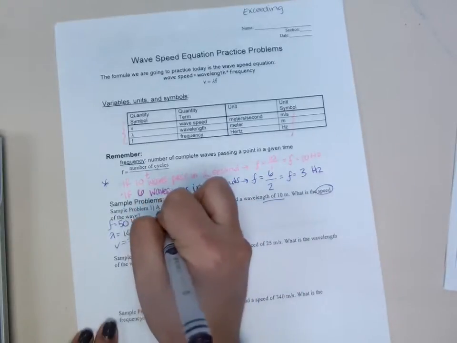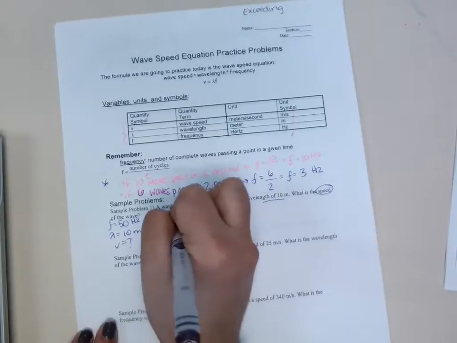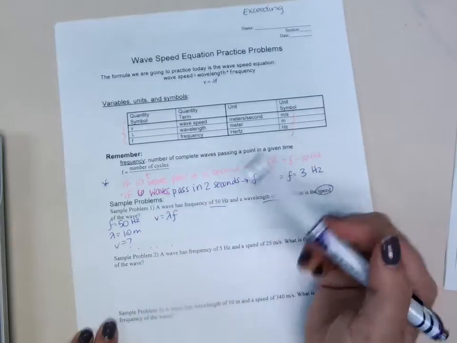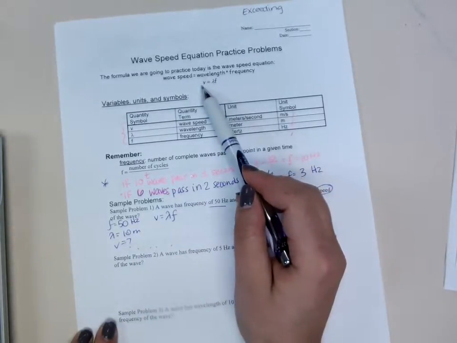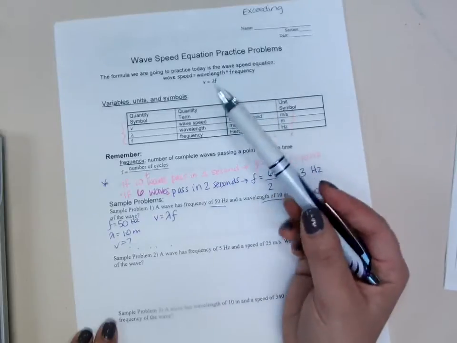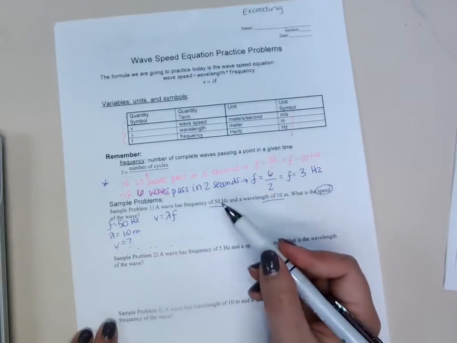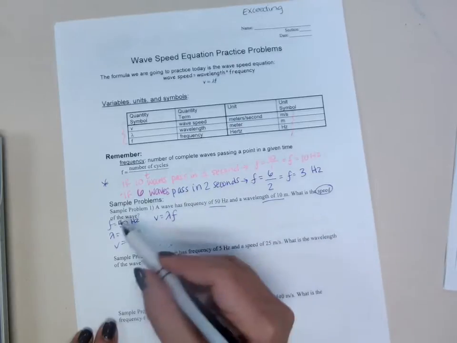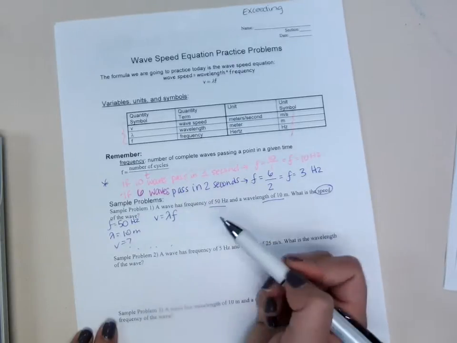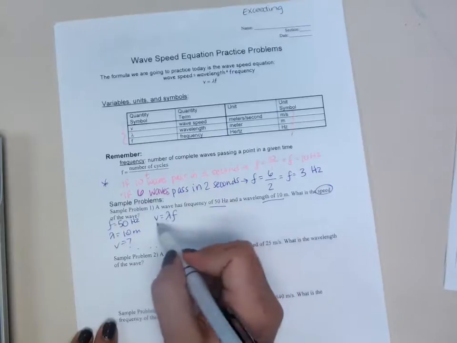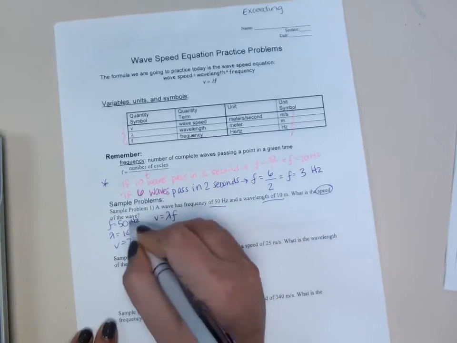So I'm going to go ahead and write down my equation that I'm going to be working with, which is wave speed equals wavelength times frequency. So that's that equation that we have up here. I'm bringing it down here so I can see exactly what I'm going to do. I have my knowns and I have my variables. I already have what I'm solving for on its own, so I'm going to go ahead and just put in the numbers for this.